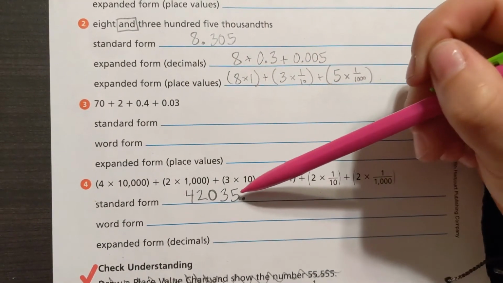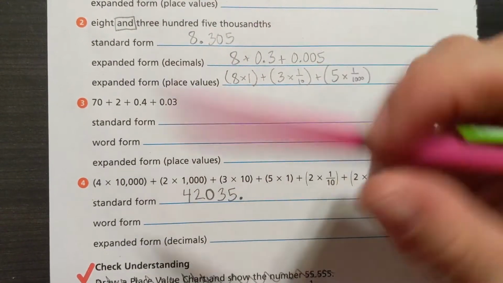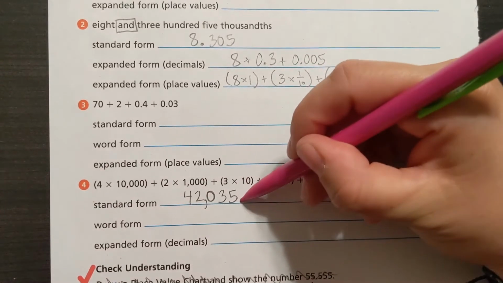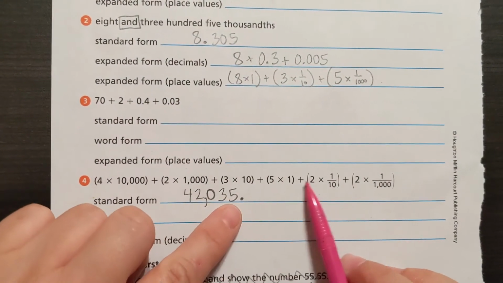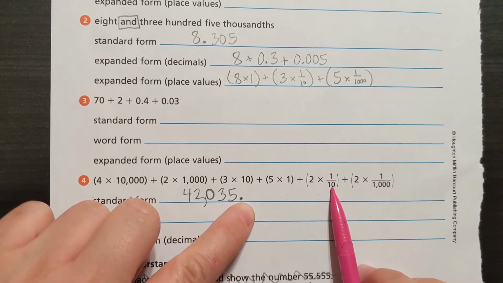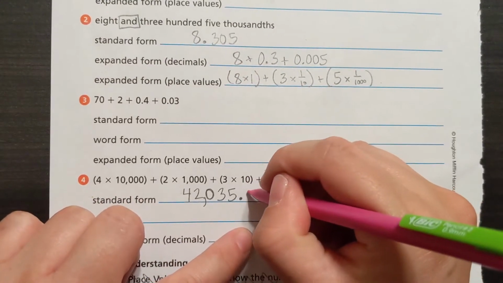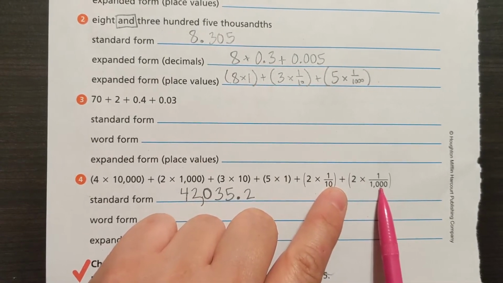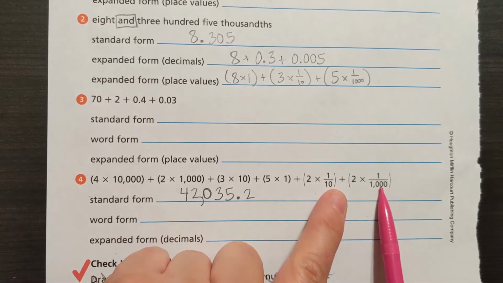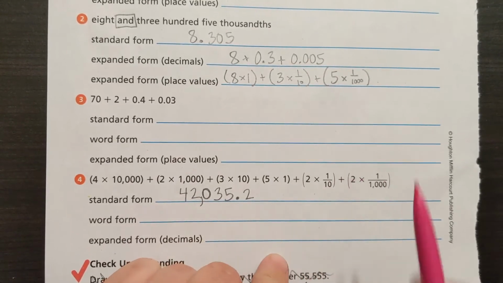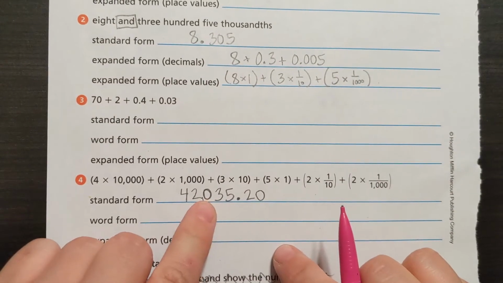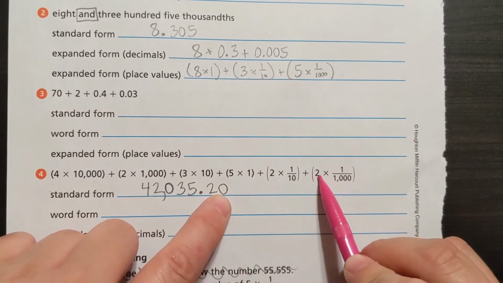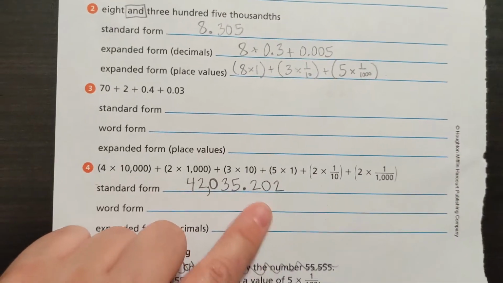So now I look at that and decide, where should the comma have been? Oh, it's this. 42,035 and. Here I go. The next place over is the tenths. Do I have tenths? Yes. A 2 in the tenths. Okay. The next place over would be hundredths. Oh, they went to thousandths. So that means there's another 0 in there in the hundredths. That's funny. There wasn't a hundredths. They skipped over it. And then I have a 2 in the thousandths place. So it should look like that.